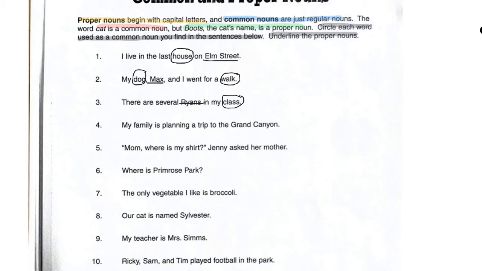My family, that's common, is planning a trip, that's common, to the Grand Canyon. That's the name of a specific place. I'm going to underline it.